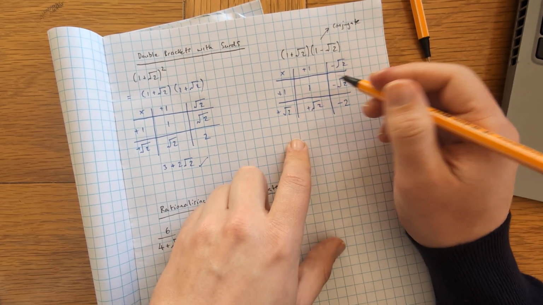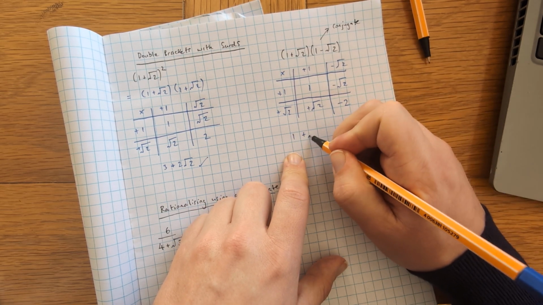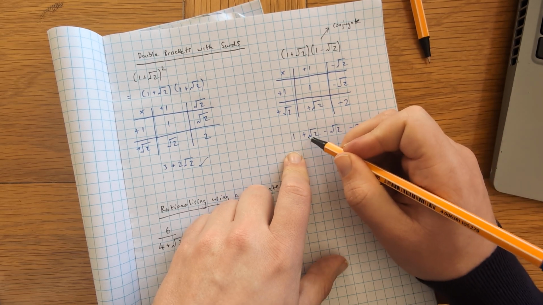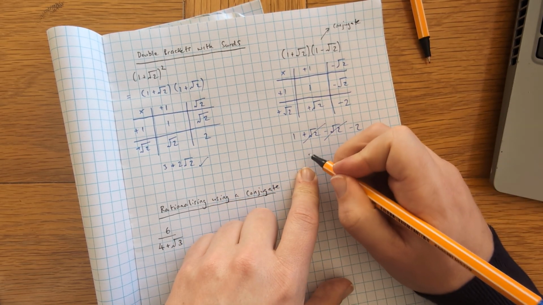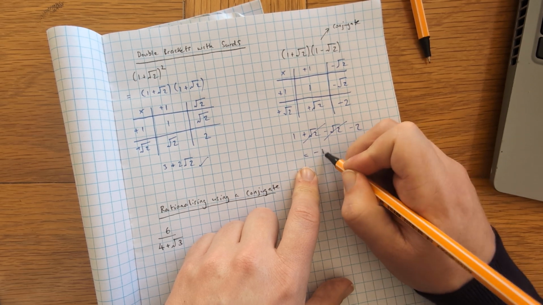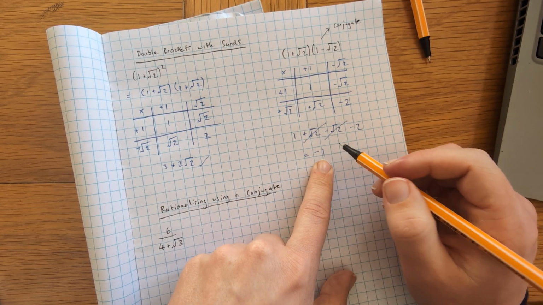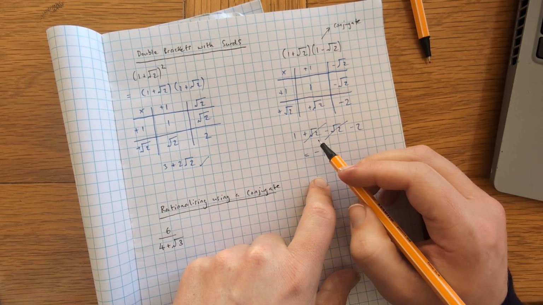Combining these like terms, we have 1 plus root 2 minus root 2 minus 2. Now the roots cancel, and we're left with 1 minus 2, which is negative 1. And we are left with a rational number when we use a conjugate, which is exactly what we want when we're rationalizing the denominator.